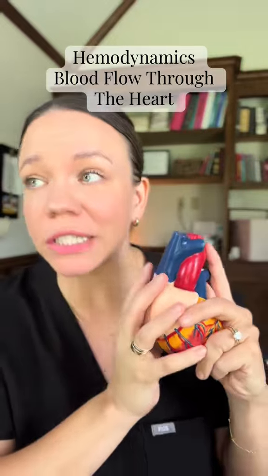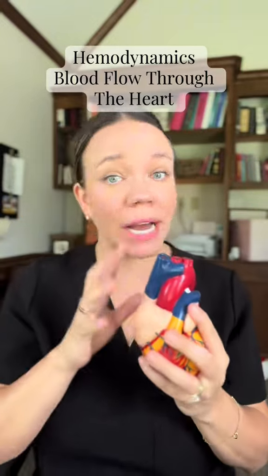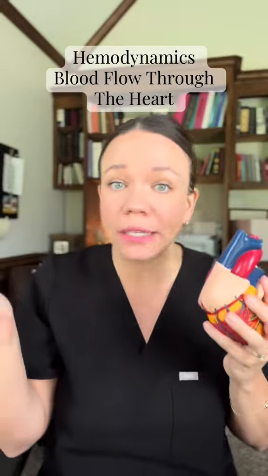Hemodynamics is really just the study of how blood flows through the body. So you actually don't have to have a great Swan-Ganz catheter or a flow track. You can really just think through how blood flows through the heart to think about hemodynamics and see a lot just by doing a good assessment on your patient.